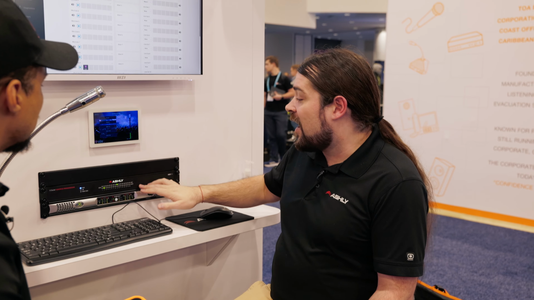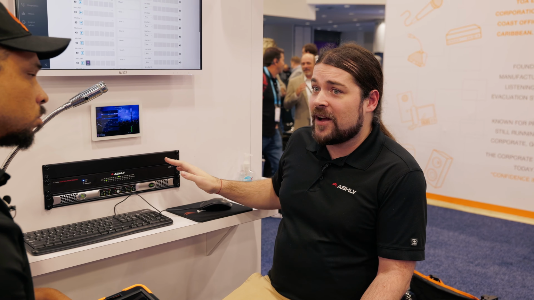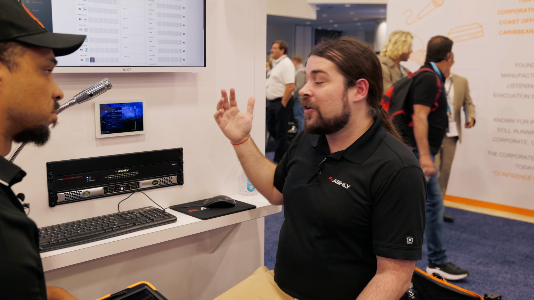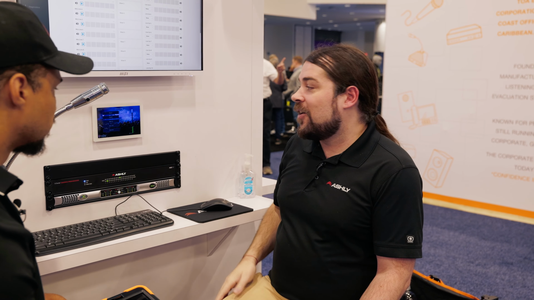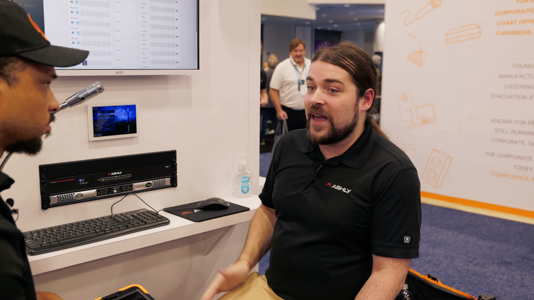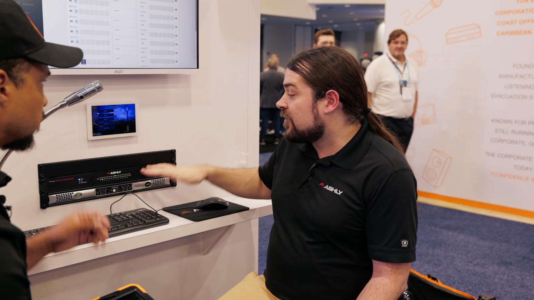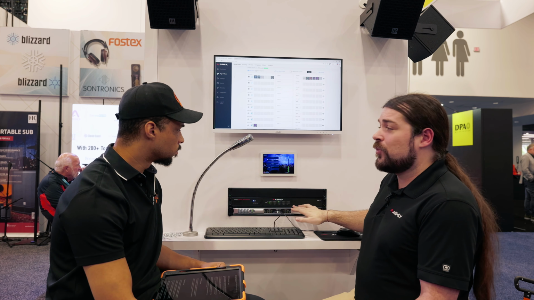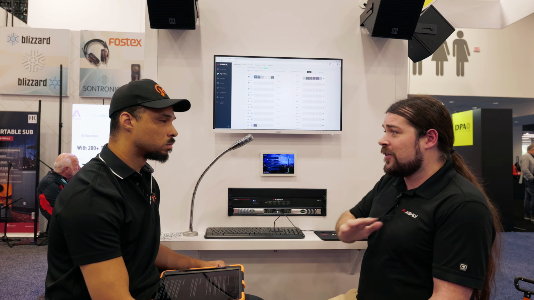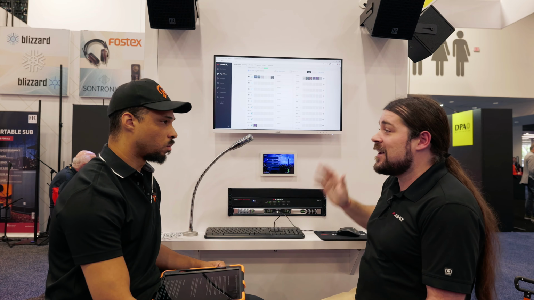If you have Dante audio distributed throughout a huge convention center maybe, you can have multiple AQZ32s across many different racks. We actually have an install in Europe that is in a stadium with, I think it's 10 or 12 AQZ32s distributing audio with Dante across the whole stadium.